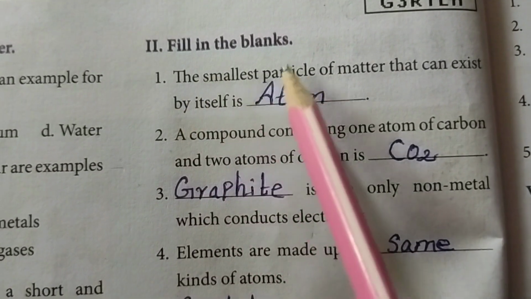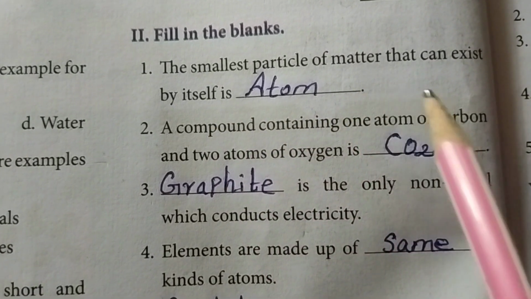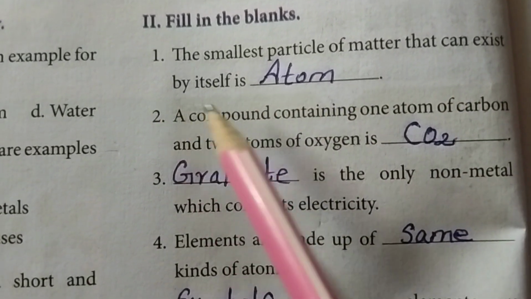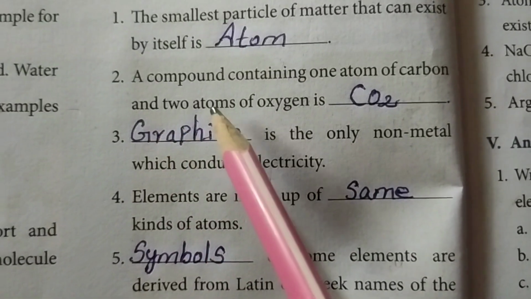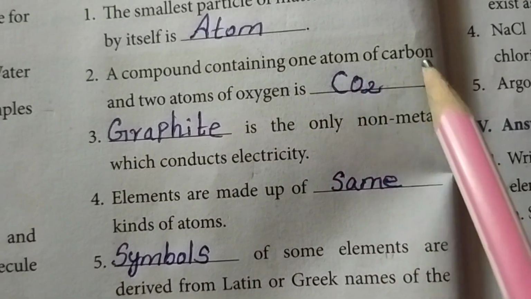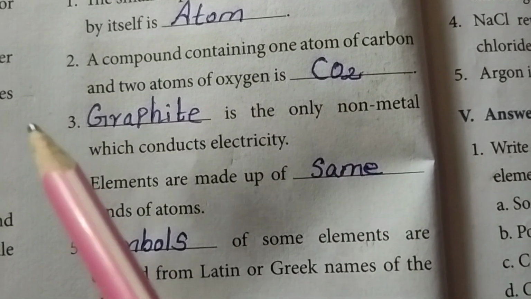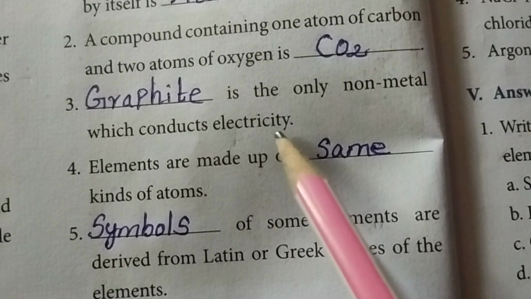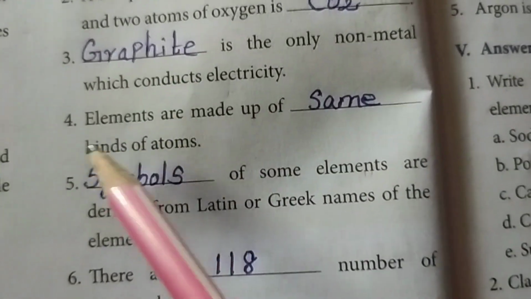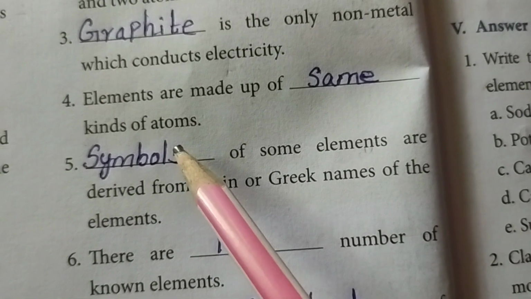Second Roman letter, fill in the blanks. First one, the smallest particle of matter that can exist by itself is dash. Answer atom. Second one, a compound containing one atom of carbon and two atoms of oxygen is CO2. Third one, dash is the only non-metal which conducts electricity. Answer graphite. Fourth one, elements are made up of dash kinds of atoms.